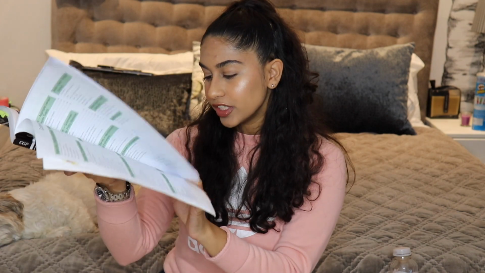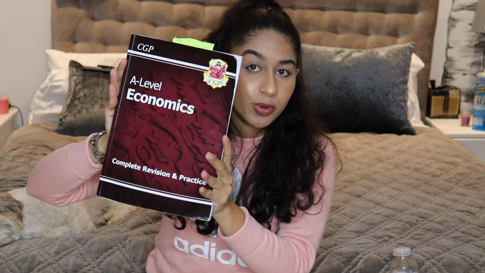But some pages will say these are, like this one says these pages are for all boards. Some will say this is just for AQA, this is just for OCR. But this is really good because at the bottom of each page there is an exam style question, like this one. Every single page has exam style questions. Some are 25 markers, 15 markers, 9 markers, 4 markers, multiple choice. This book has everything you can think of. So I would definitely recommend this book. I will try and link it in the descriptions down below.